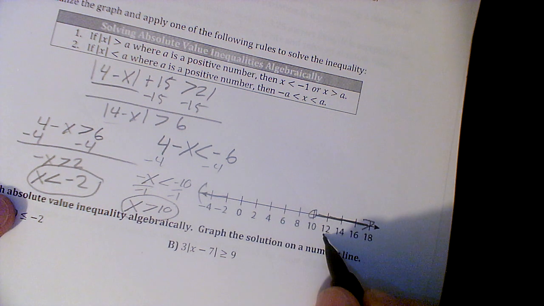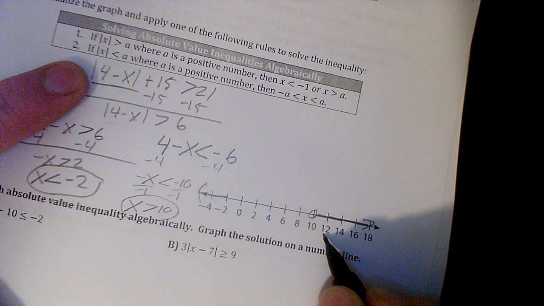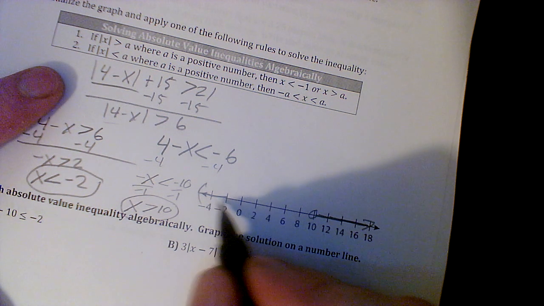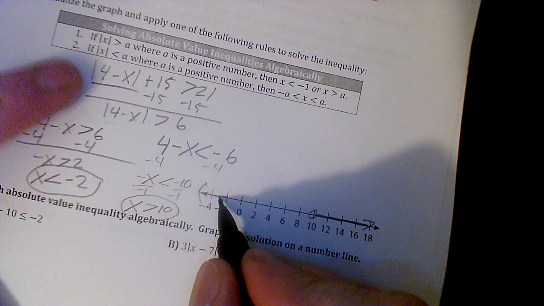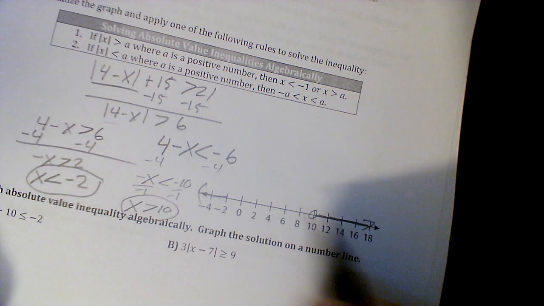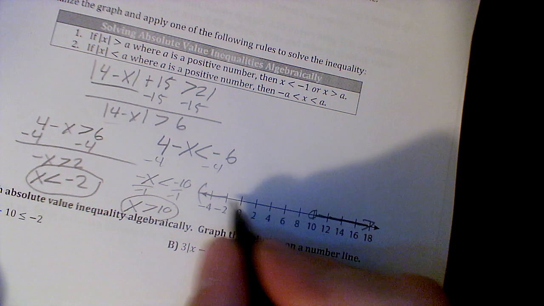Well, let's look at 12. Alright, so we got 4 minus 12, that's negative 8. Absolute value makes it a positive 8, plus 15 is 23. That sure works. I could come down here and say, let's plug in negative 3. 4 minus negative 3 is the same as 7. Right? Absolute value of 7 is 7, and 7 plus 15 is, in this case, 22. So we have this right.